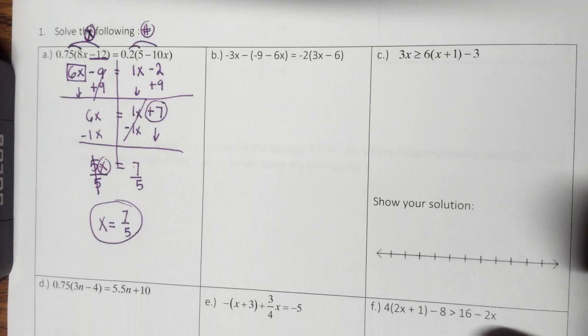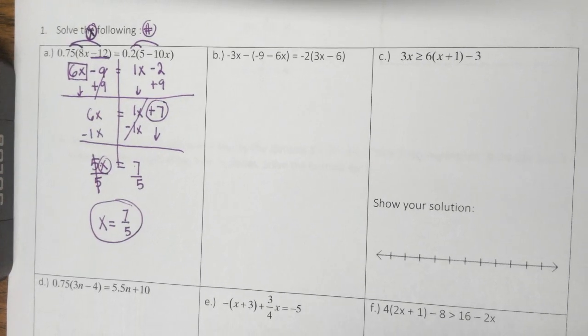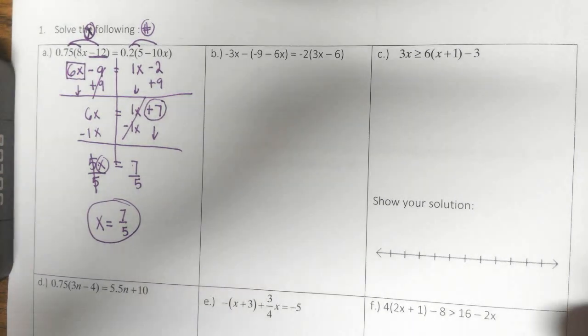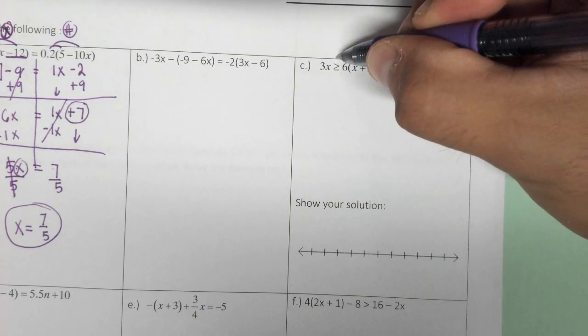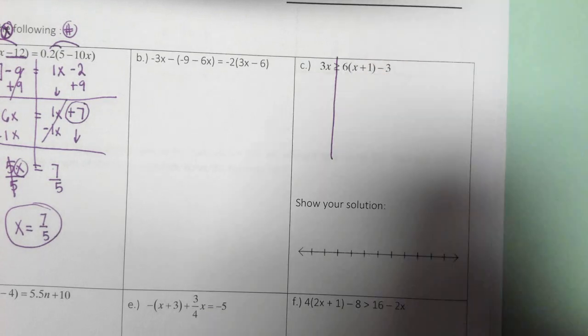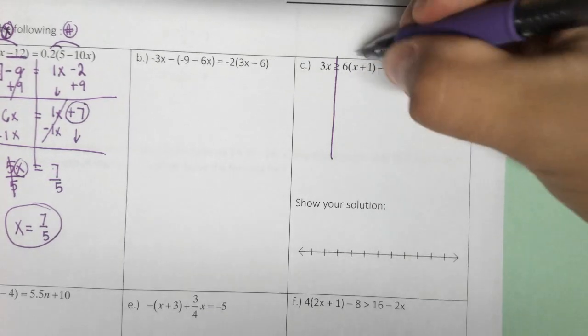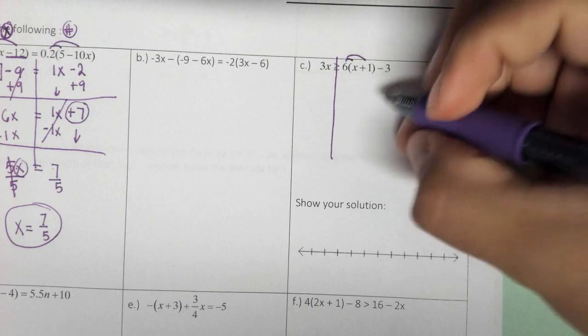Okay, we'll do one inequality, just to show you guys the inequality steps. Again, inequality is very, very similar. With this one, even though we don't have a pure equal sign, we can still draw our line down our inequality, splitting our equation. Again, I have a distribution step, so I go in and I distribute.